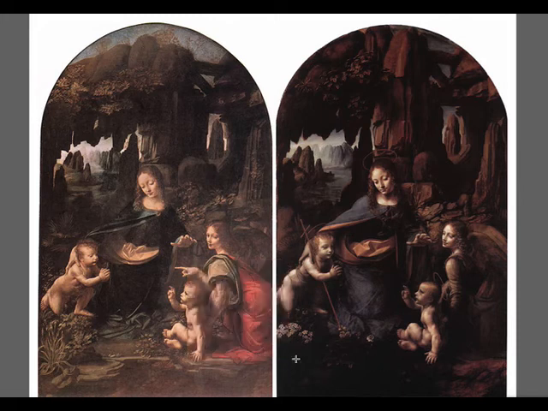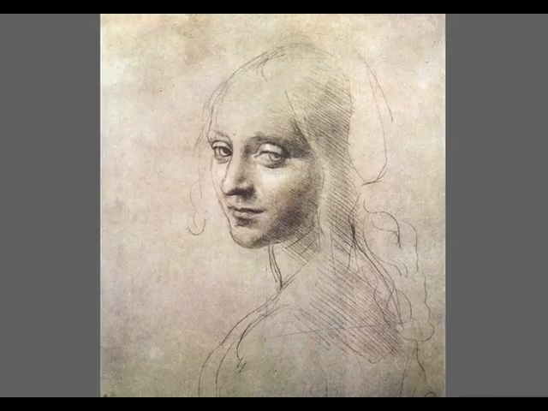The connection's lost. That's okay. Let's look at the drawing.